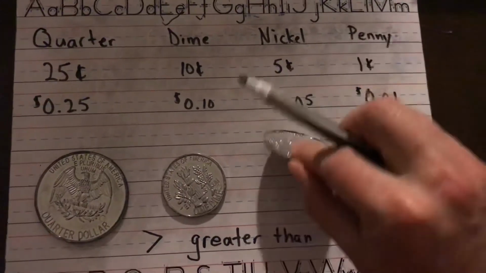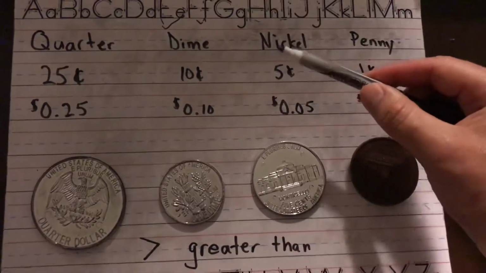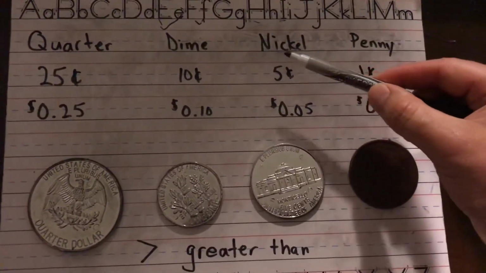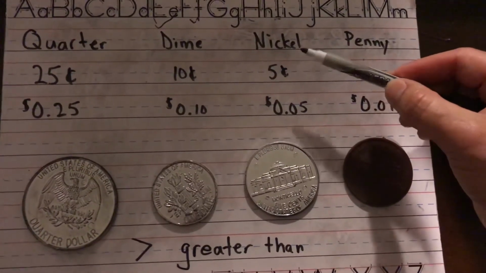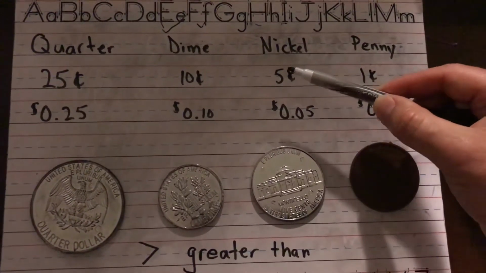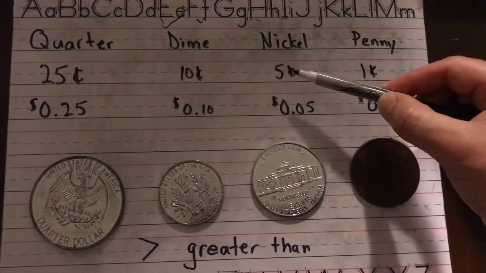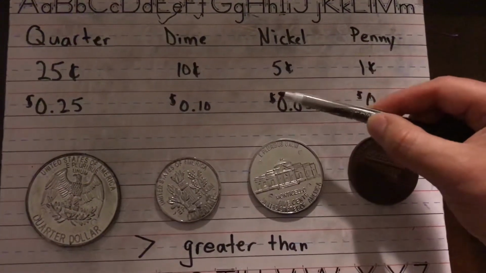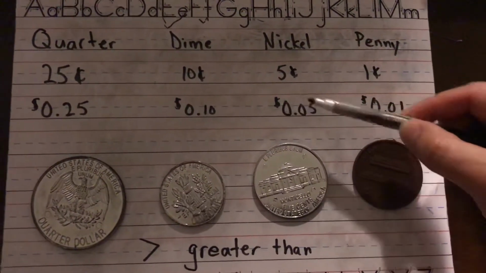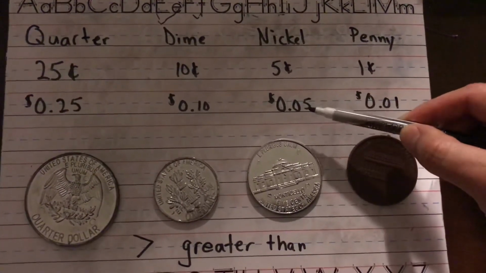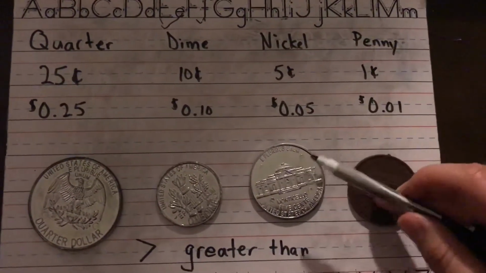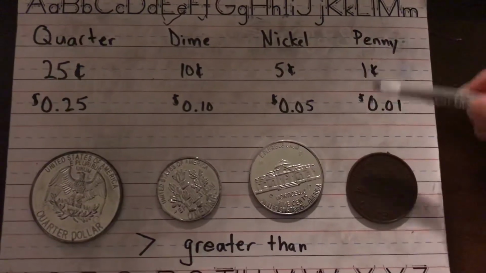Next we have this nickel. We have the front and the back of our nickel. Here's our word, N-I-C-K-E-L, nickel. And that is worth 5 cents, 5 with our cent sign, or with a dollar sign, $0.05.